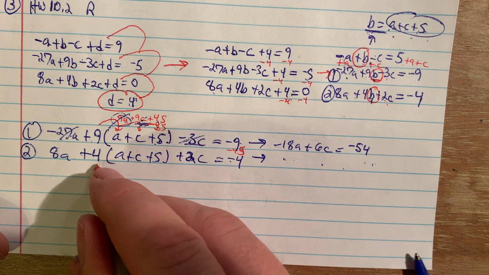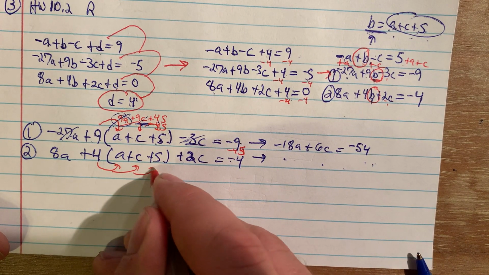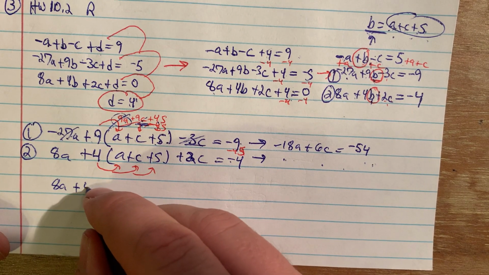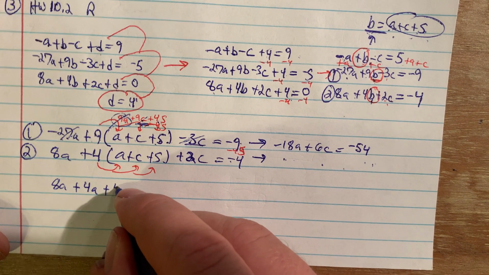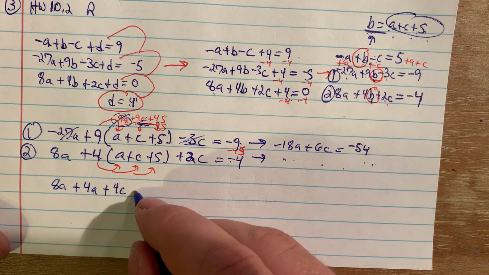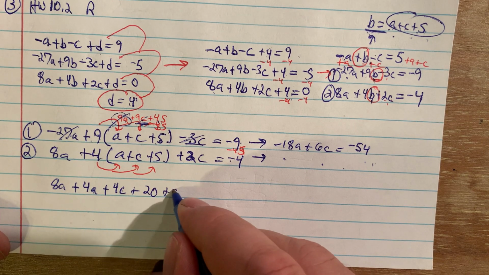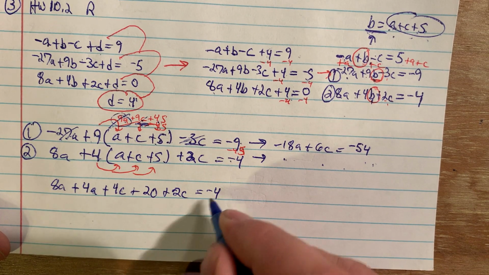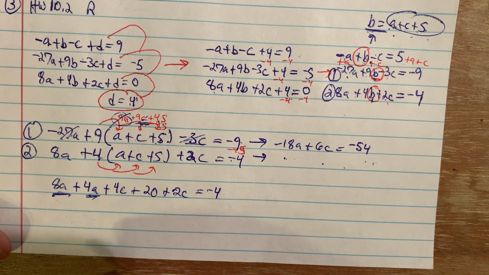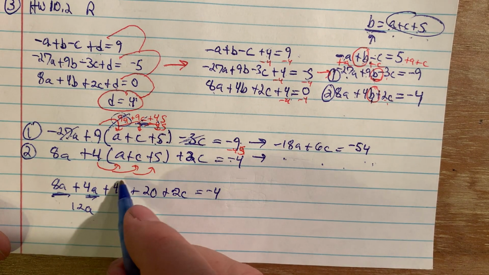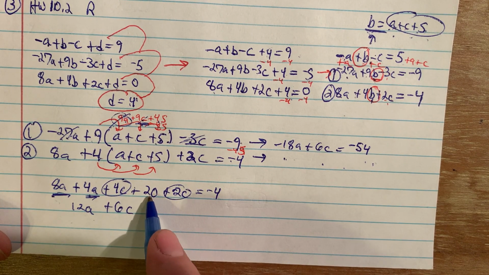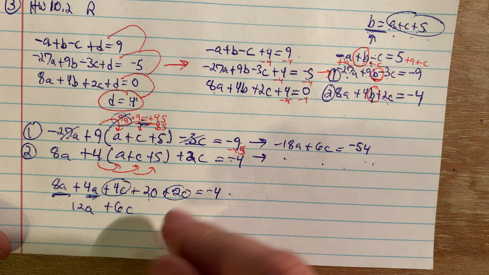And I hope we noticed that the first thing we would do is distribute. So 8a, here, since I'm going a little bit more slowly, if you had trouble on this, I will write out the steps. 4 times a is 4a, 4 times c is 4c, 4 times 5 is 20. And so I've distributed. Now I'm going to combine my like terms. 8a plus 4a is 12a. 4c's plus 2c's is 6c's. And we can move the 20 to the other side, which is how I asked you to put it.